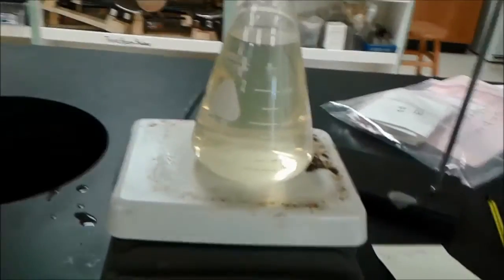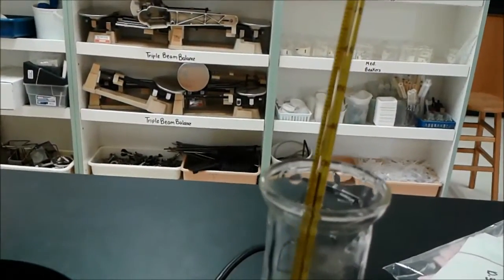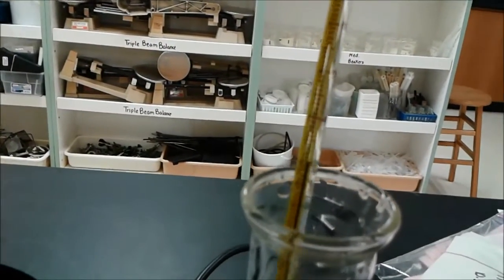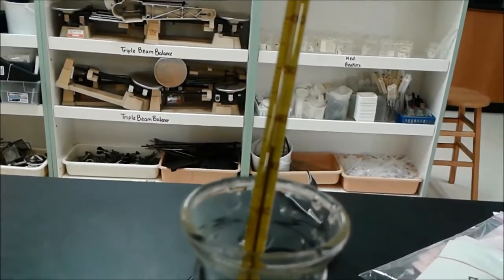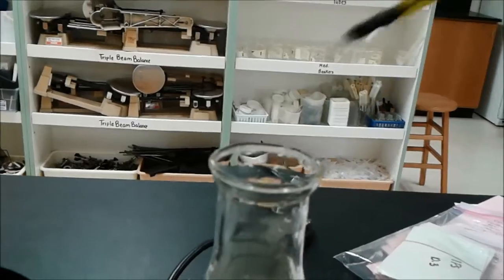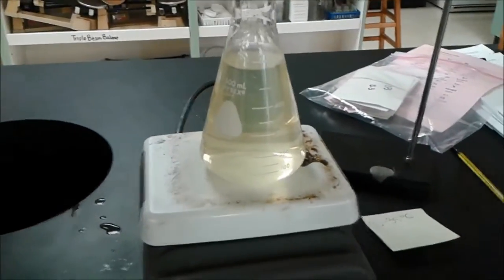Next up, we're going to go over to the hot water bath. The temperature of the water in the hot water bath is between 30 and 35 degrees. Kind of see that? Now we're going to get equal volume. So again, we're going to get 40 grams of hot water.